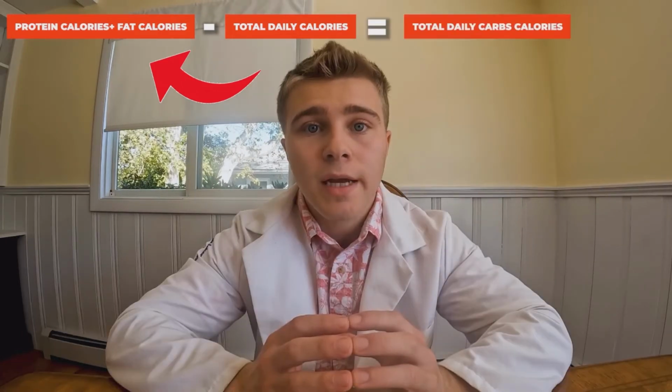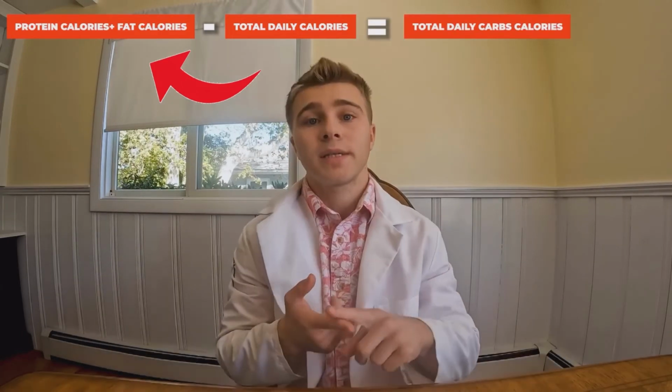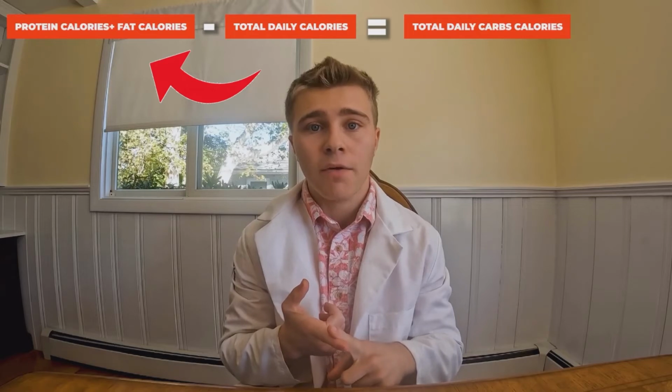Then simply add those 2 numbers together, the calories from protein plus the calories from fats, and subtract that number from the total daily calories, and that number should give you the total daily carb calories. Now simply take the total daily carb calories and divide that number by 4 because there's 4 calories per gram of carbs, and then that number would give you the grams of carbs.